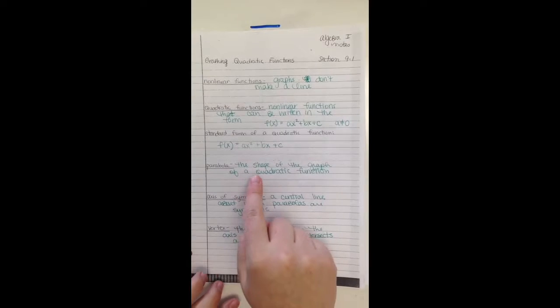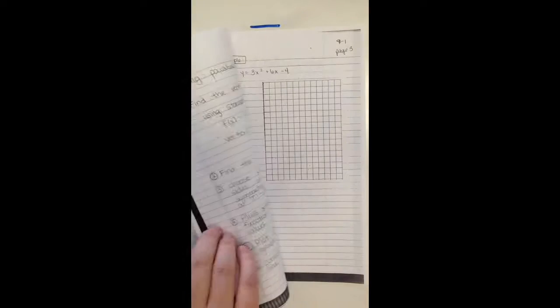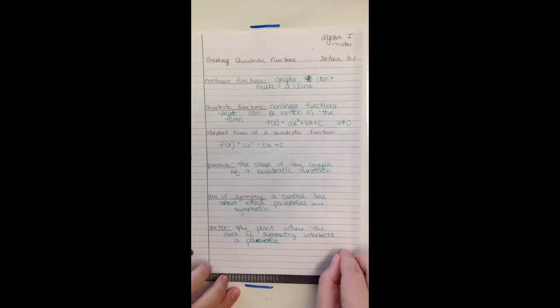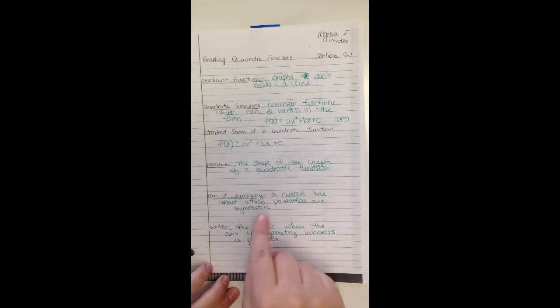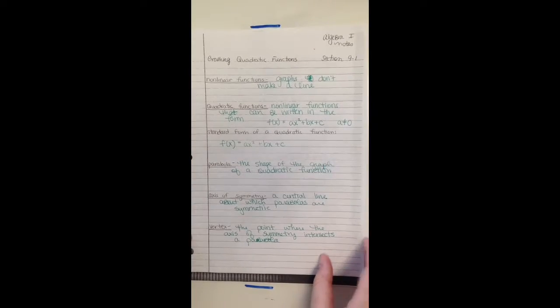A parabola is the shape of the graph of a quadratic function. On the next page of our notes, I draw one out for you, and then we'll start labeling the different pieces of our parabola. And then the axis of symmetry is a central line about which parabolas are symmetric, and a vertex is the point where the axis of symmetry intersects the parabola. So go ahead, pause the video, get all of those written down, and then we will move on to the next page.